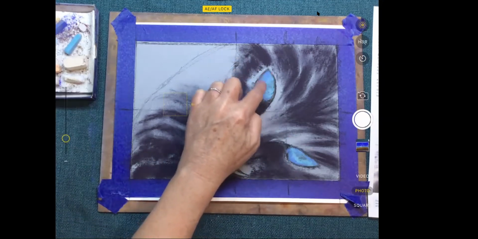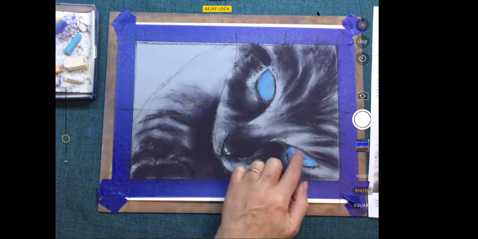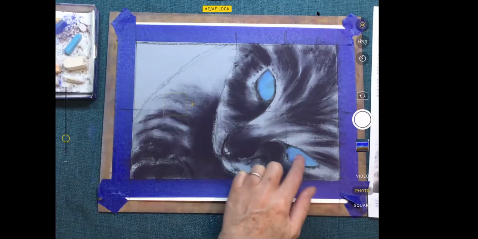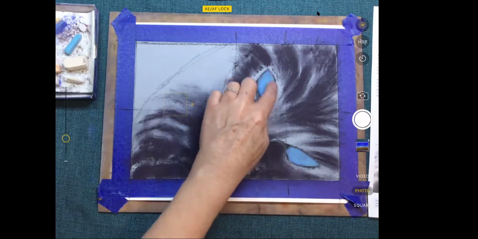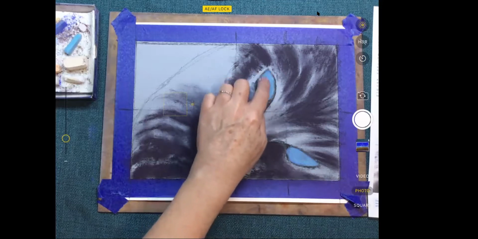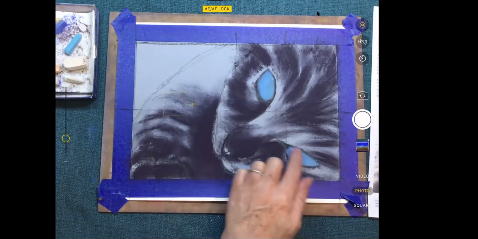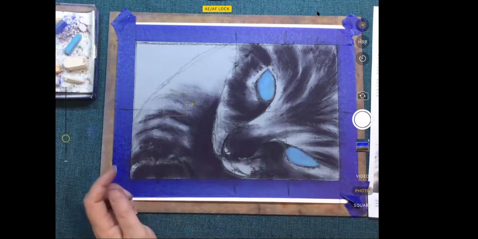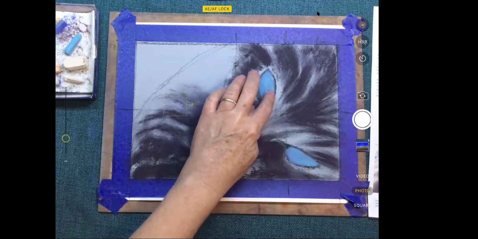Now I've put the two blues down, so I can just gently blend them in with my finger. You might find it easier if you have a blender that's handy. Rubber tipped blenders are always really good too. And as you do that, you're probably pulling in some of the charcoal or the other colours around there, and maybe making them a bit muddy. That's okay. I don't mind doing that, because it gives them form. So pulling a little bit of dark into that is not going to hurt.